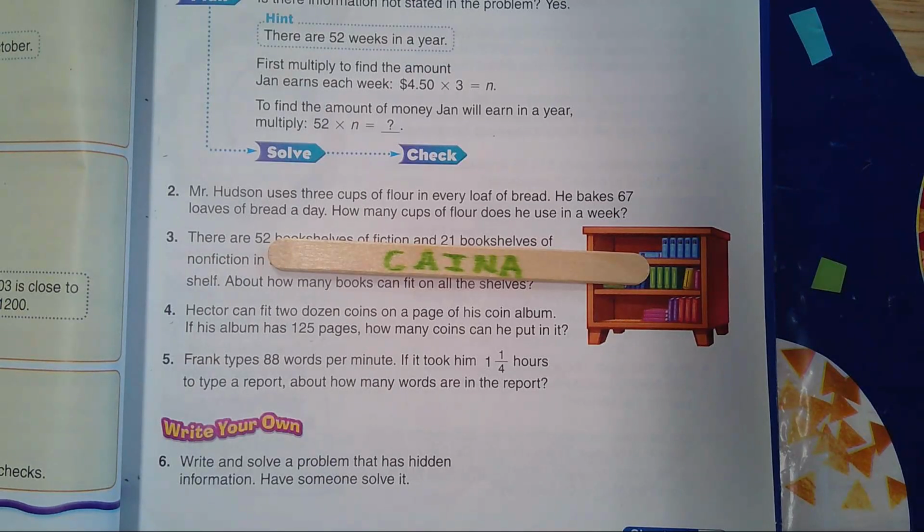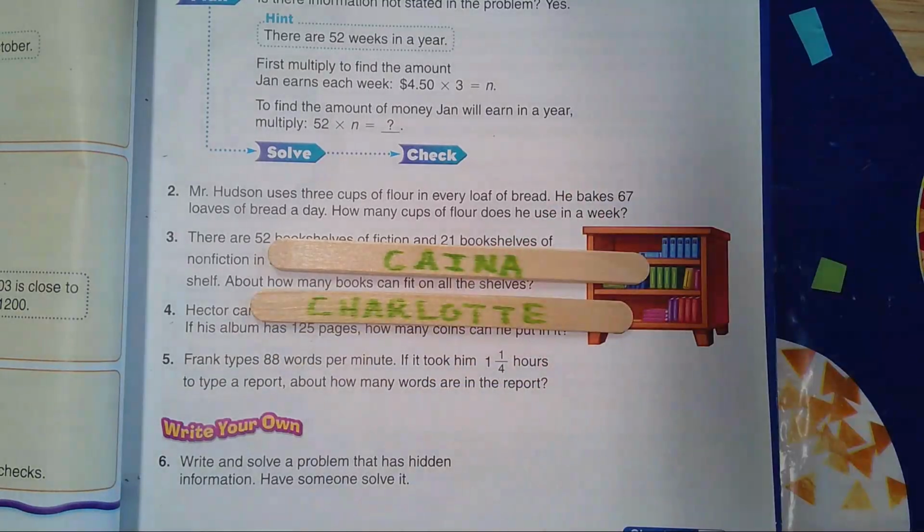What don't I know? Charlotte. How many words there are in the report. Right. There's 88 words a minute, 1 1/4 hours. How many words did he type in that 1 1/4 hours? That's what I don't know. So, of course, the $1 million question: what do I need to know?